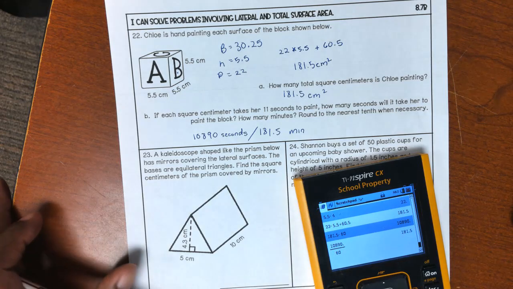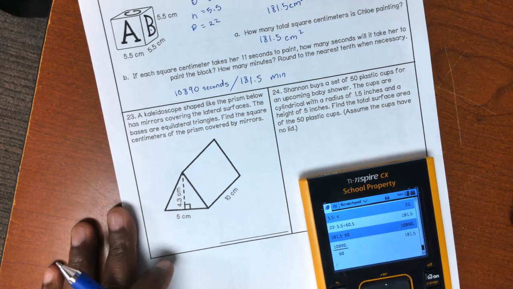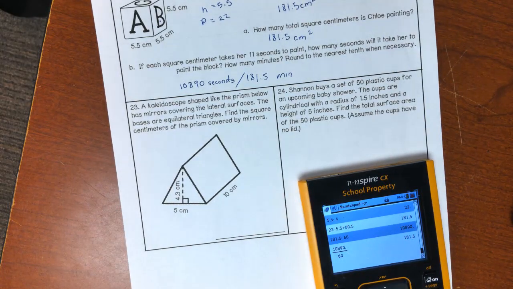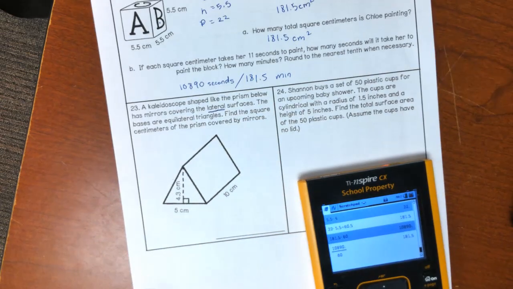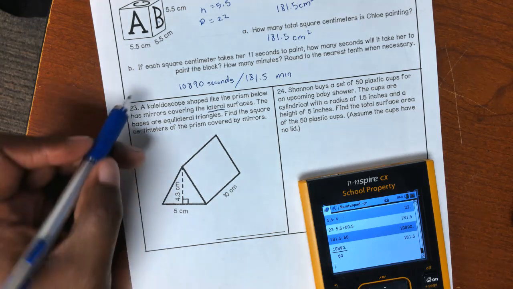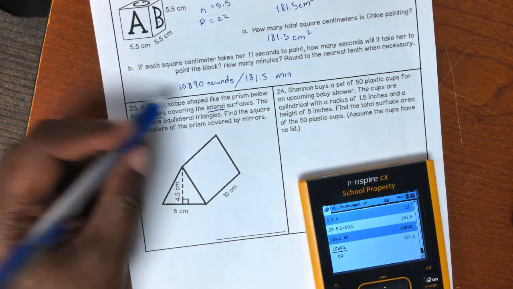Okay, so now let's go ahead and look into number 23. A kaleidoscope shaped like the prism below has mirrors that are covering the lateral surfaces. Lateral. Okay, the bases are equilateral triangles. Find the square centimeters only covered by the mirrors. Covered by the mirrors. So mirrors, lateral surface.